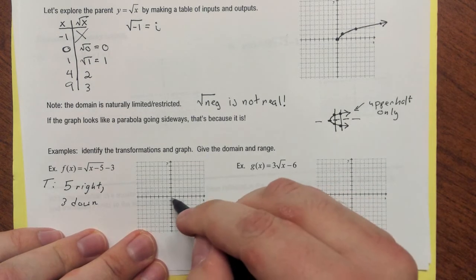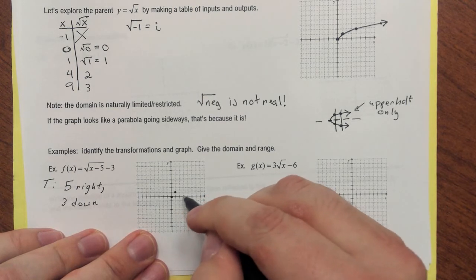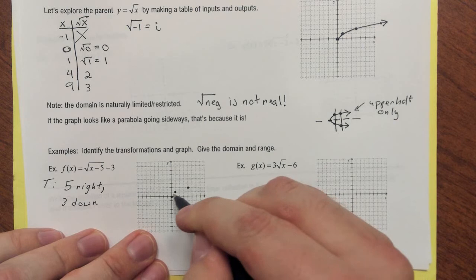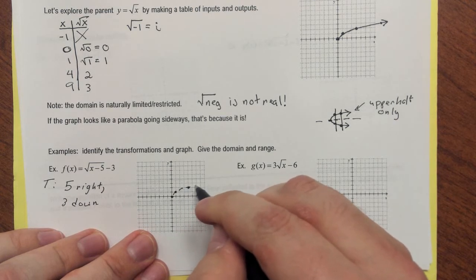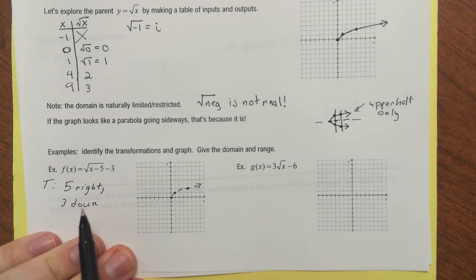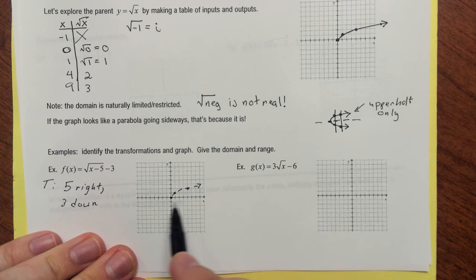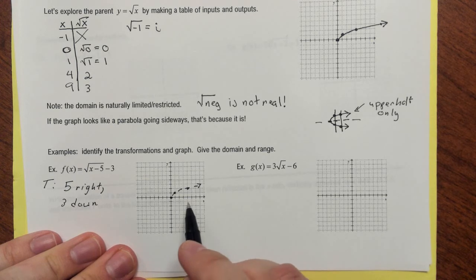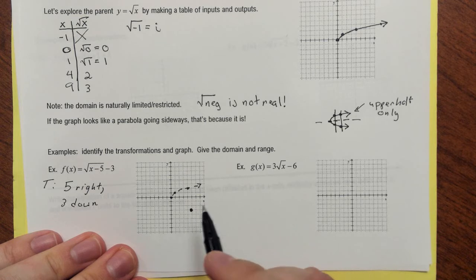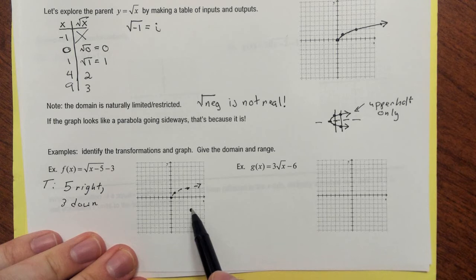So the parent function, the square root of 0 is 0, the square root of 1 is 1, the square root of 4 is 2. That's my parent function. I need to go 5 to the right and 3 down. So if I go 5 to the right and 3 down, that will put me right here. And this will be my new little terminal point. My curve is going to emanate, shoot out of this point.